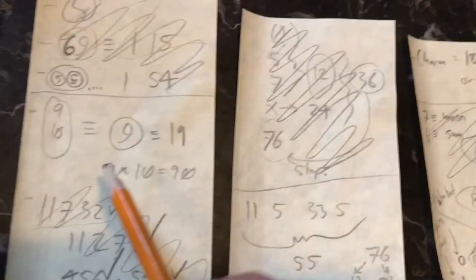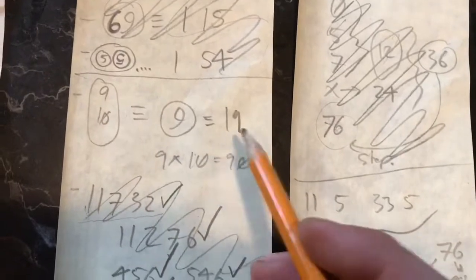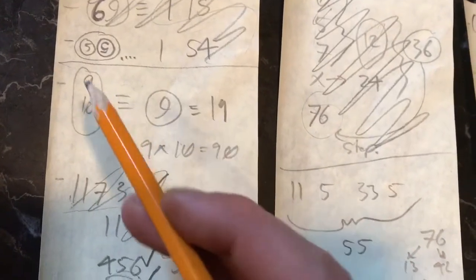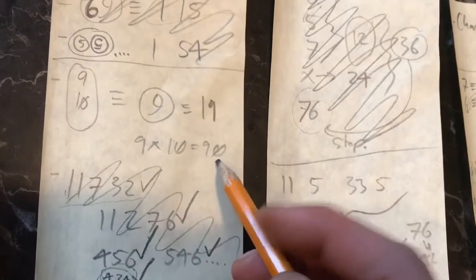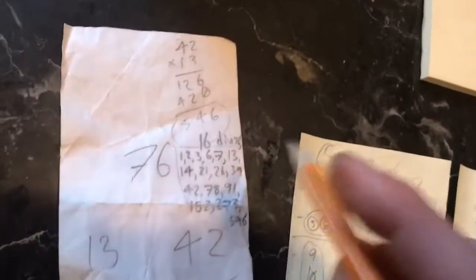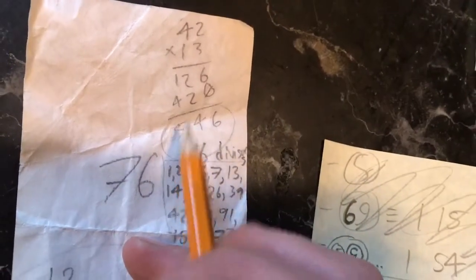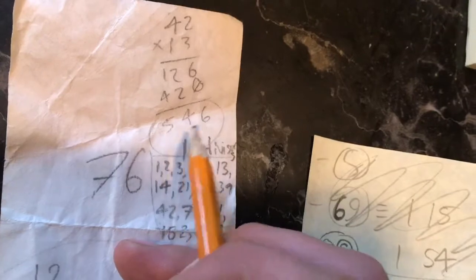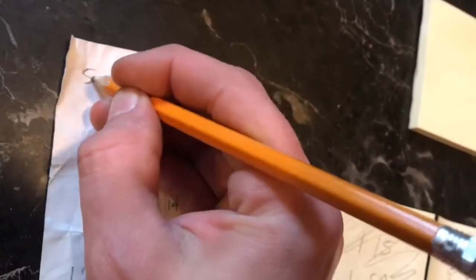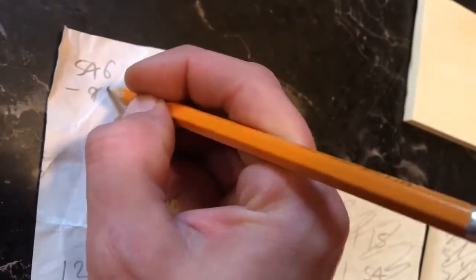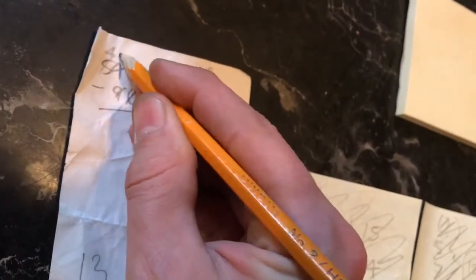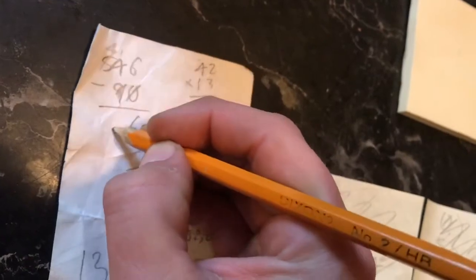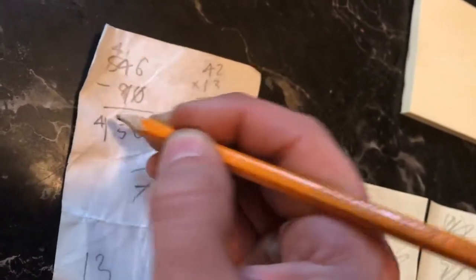I find it interesting that, okay, there's your circled 9, let's say, your 19, pretty easy. 90, let's say, factor. So the 90 factor, again, back to this. If you multiply 42 times 13, you get 546. Now 546 minus 90 is 456.